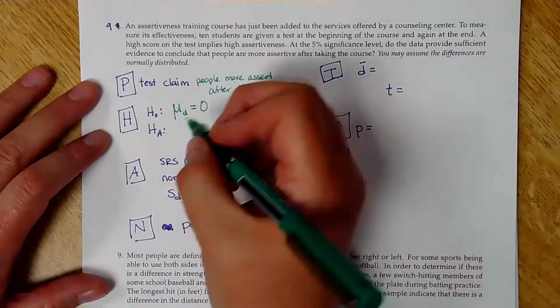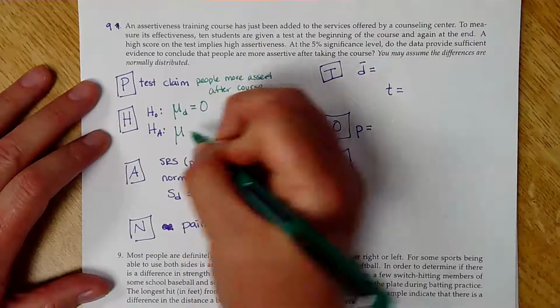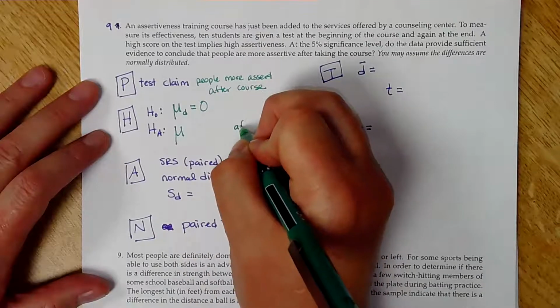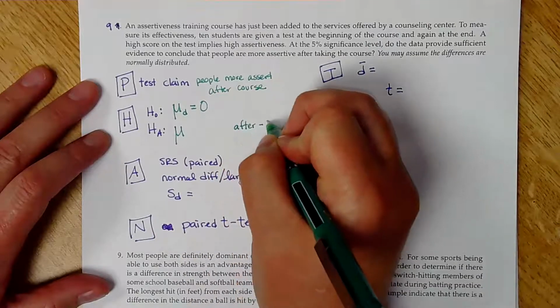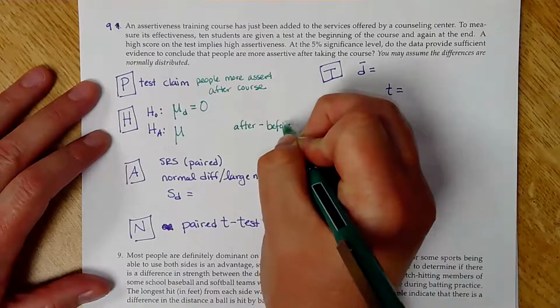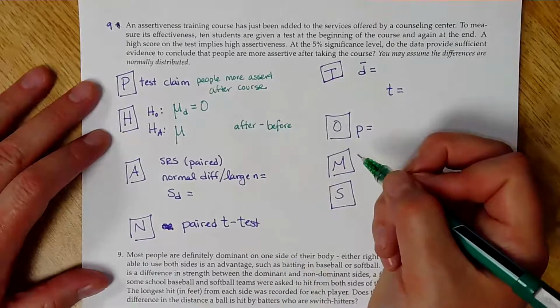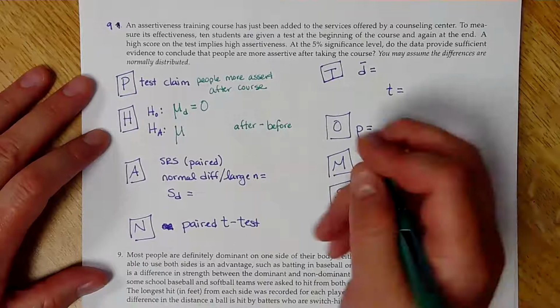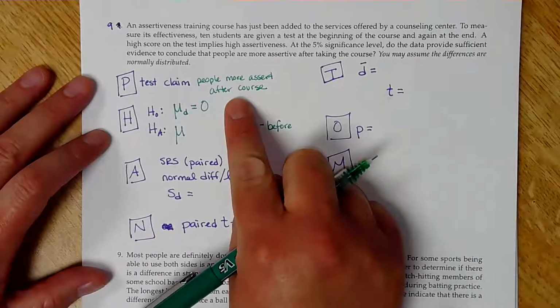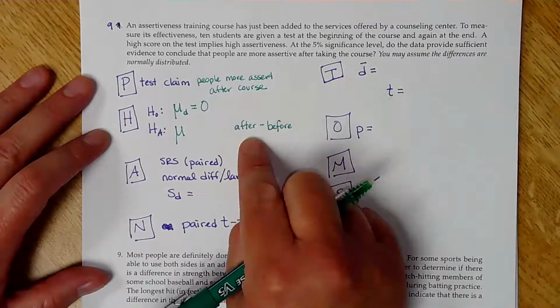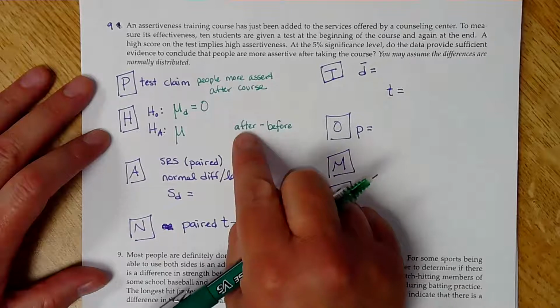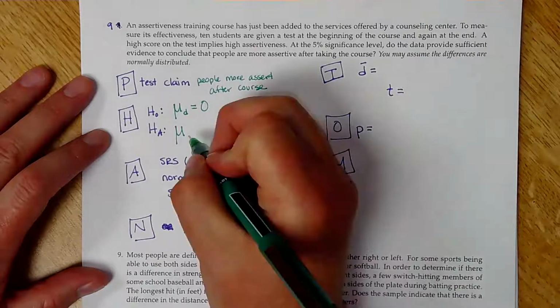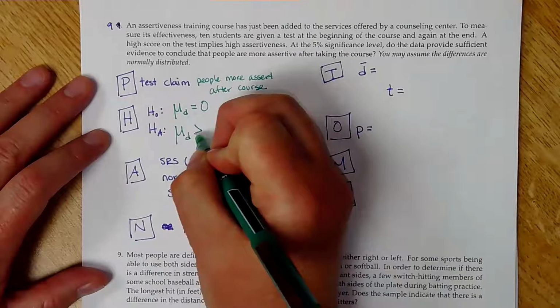And then our alternative hypothesis, so I want to define this subtraction as being after minus the before. So that's how I'm going to do my subtraction. And since we're thinking that people are going to be more assertive after the course, this number should be bigger, if that's really true, than the before number. So I would say that mu d should be greater than 0.